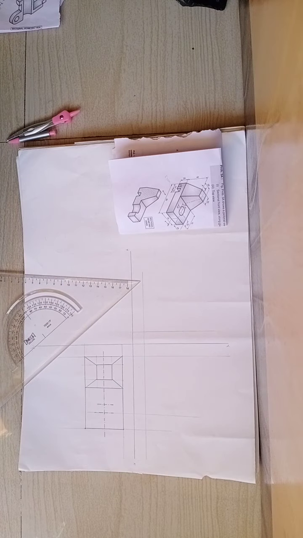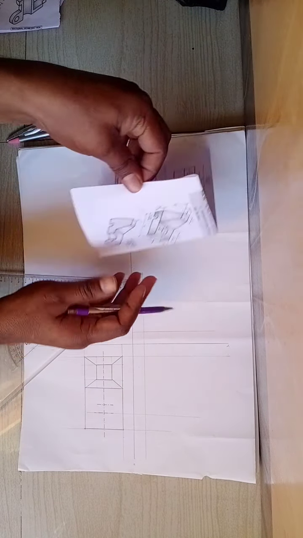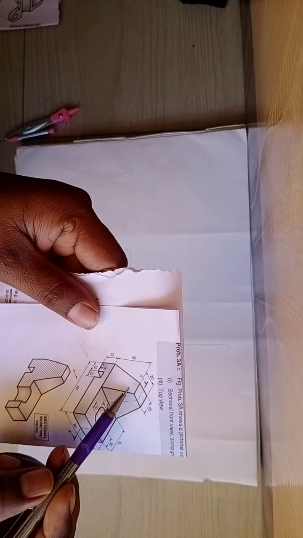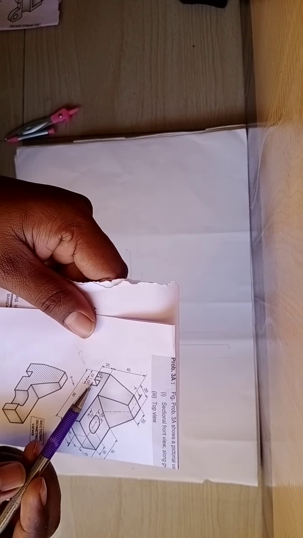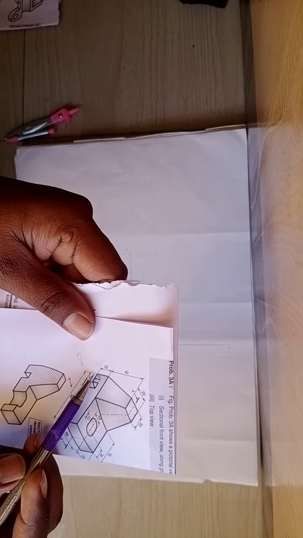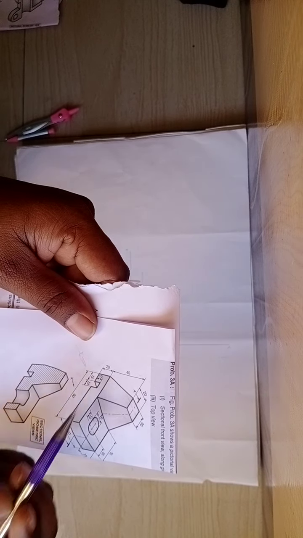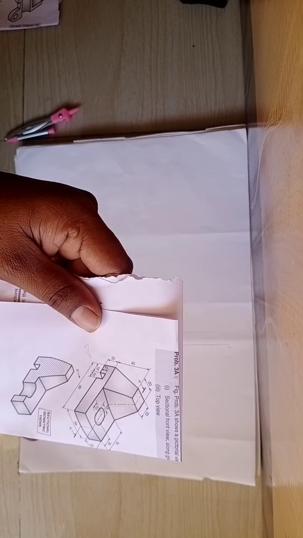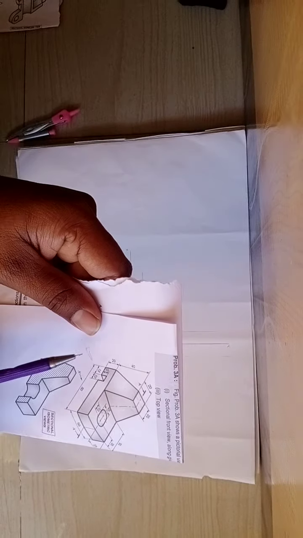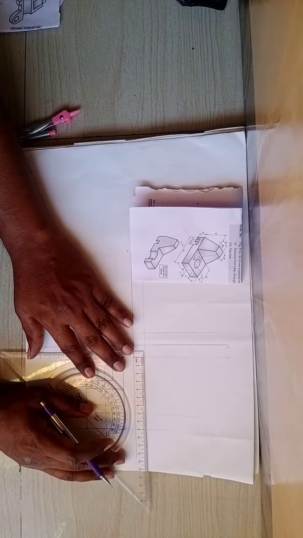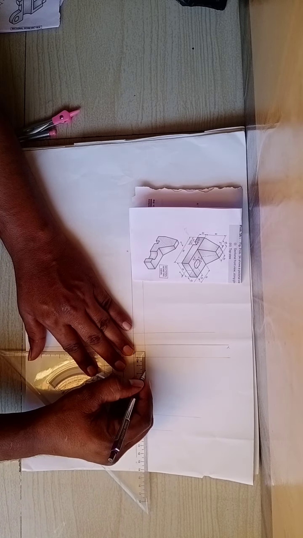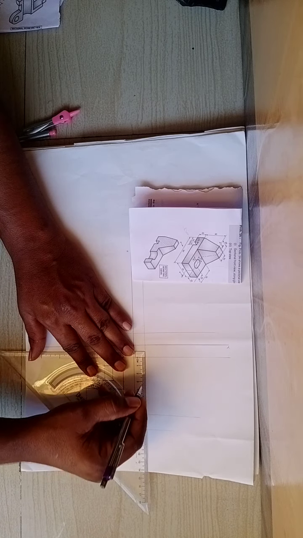Okay, dark. Now see, below the same portion there is a tunnel having 10 mm length. It starts from the left side at 15 mm, so we'll take 15 mm from this side, 15 mm from this side, and then 10 mm.